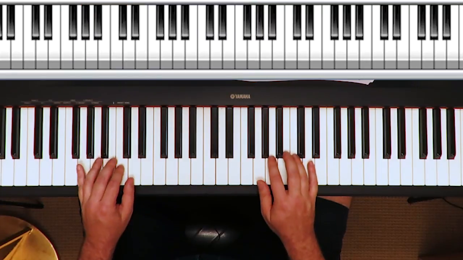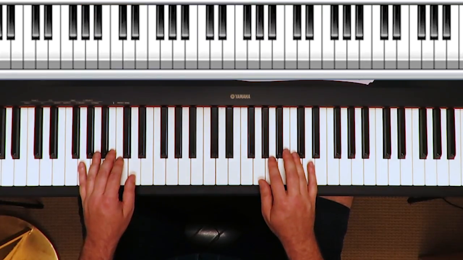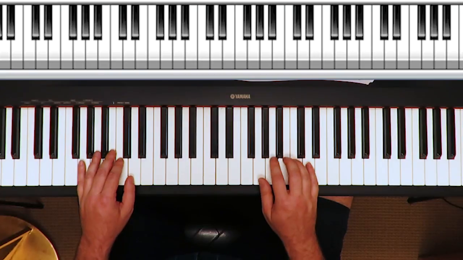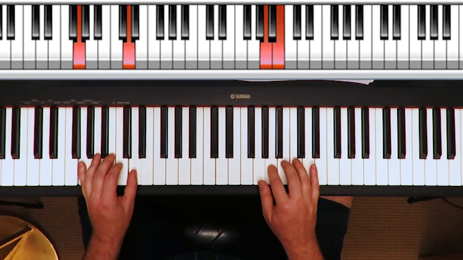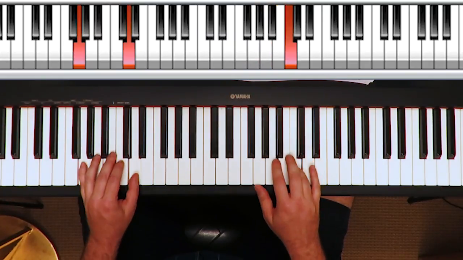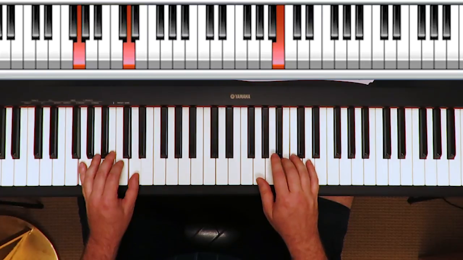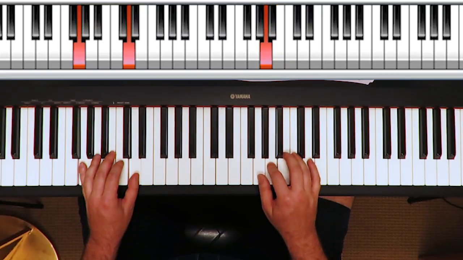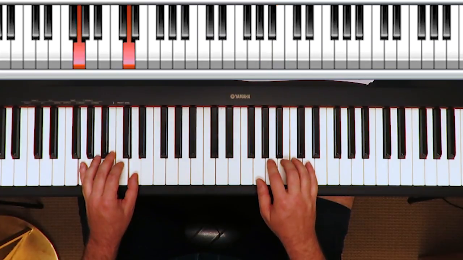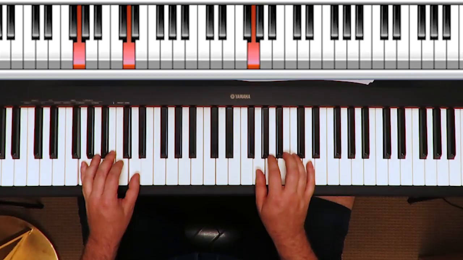Now, if it's that slow, your brain should have time to think about things that need to happen together and keeping the counting going. So let's do it one more time. Ready? Go. 1 and 2, 3 and 4, 1, 2, 3, 4, 1 and 2, 3 and 4, 1, 2, 3, 4. And guess what?